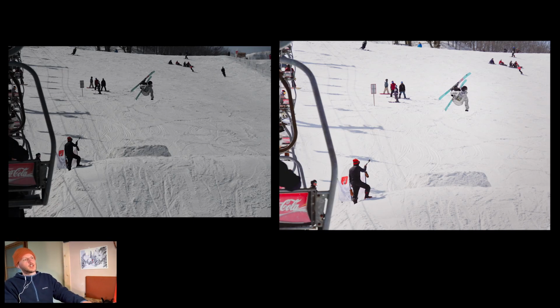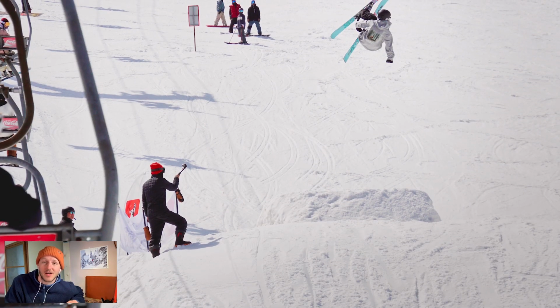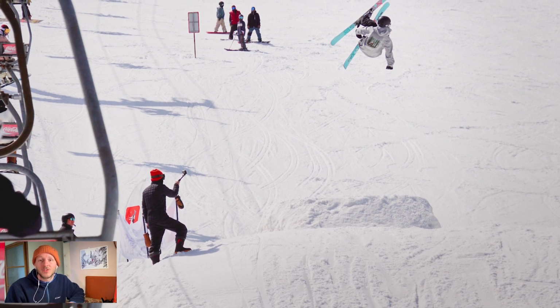Cool. So I'll show a before and after now on the screen, and then you can see just how much it was worth doing a lot of those edits. And that's how I'm currently editing my ski and snowboard photography.